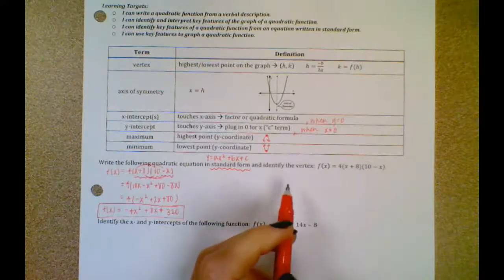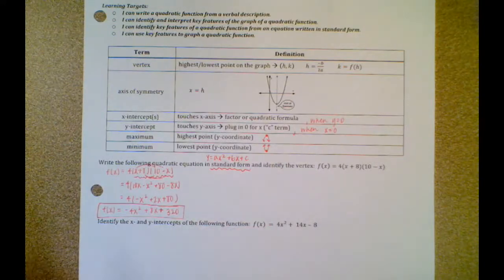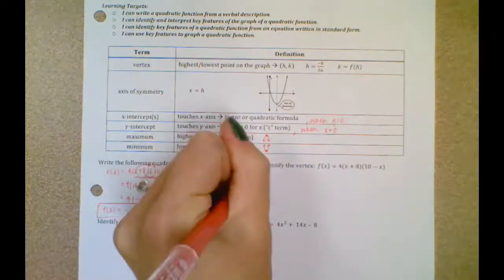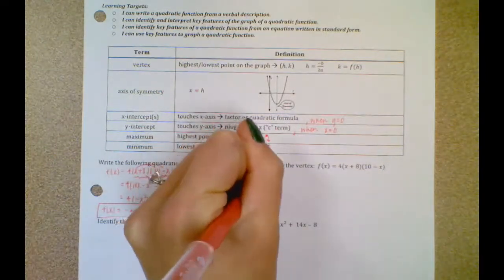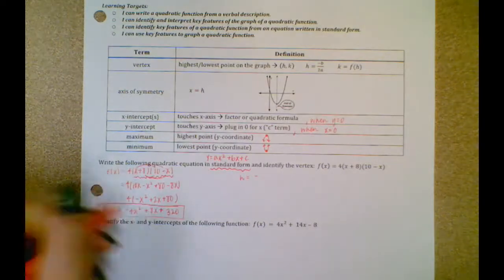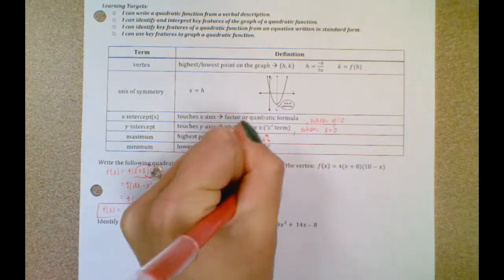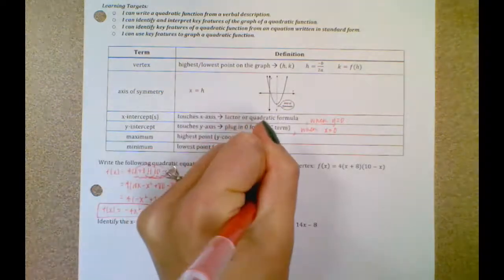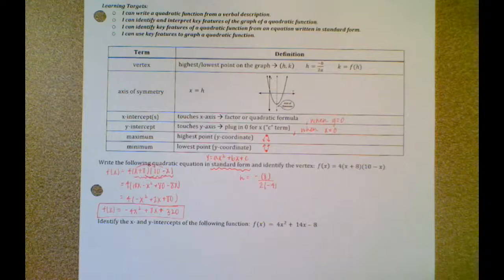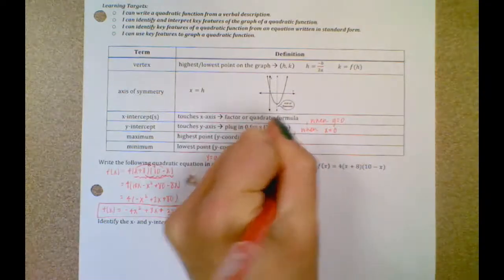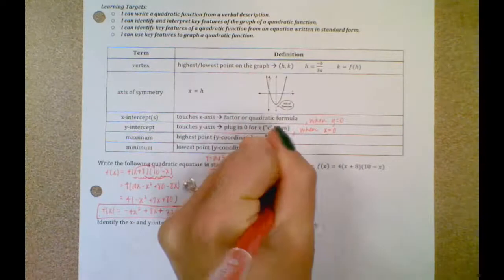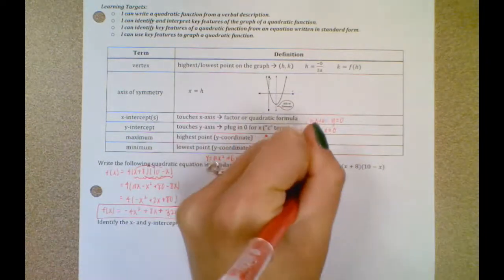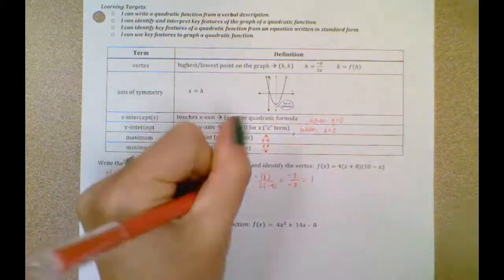All right, and then now it says to identify the vertex. So for the vertex, we can use the h and k formulas up here. So h is negative b, my b value here is positive 8. Remember, use parentheses when we plug in numbers. Over 2 times a, my a value is negative 4. So this gives me negative 8 over 2 times negative 4, which is negative 8. Two negatives make a positive. 8 divided by 8 is just 1. So there's my h value.